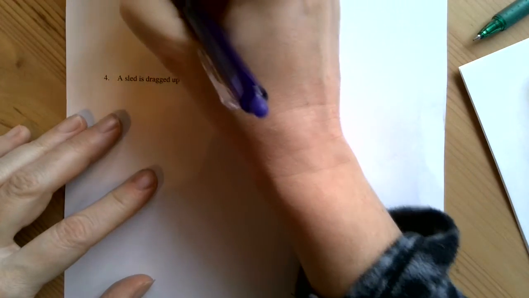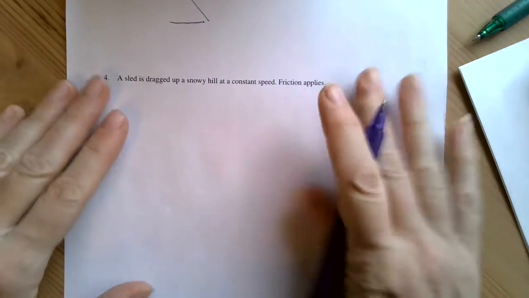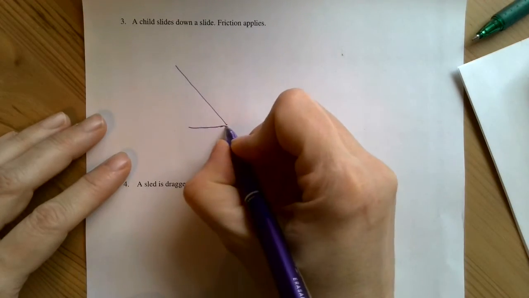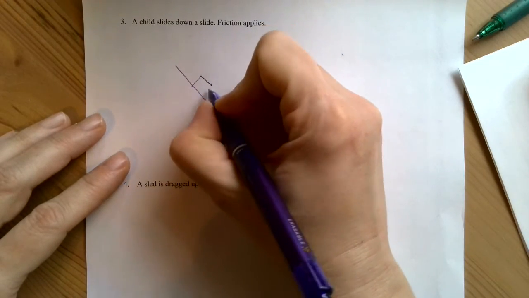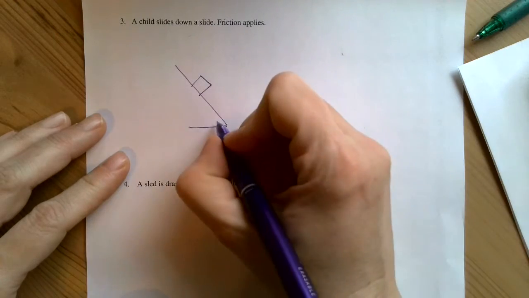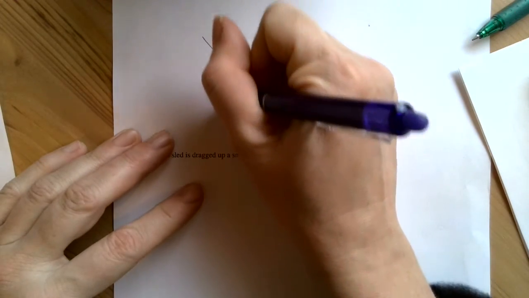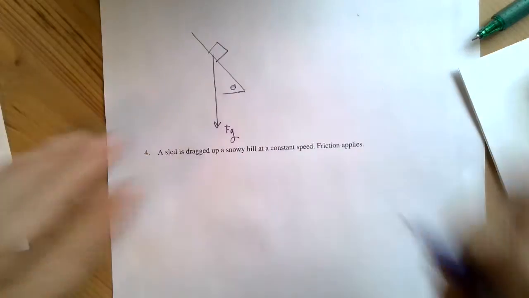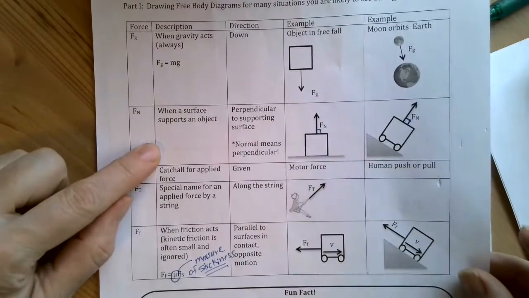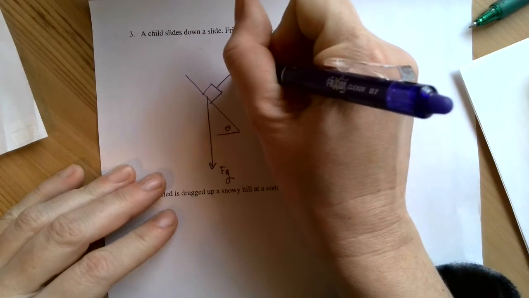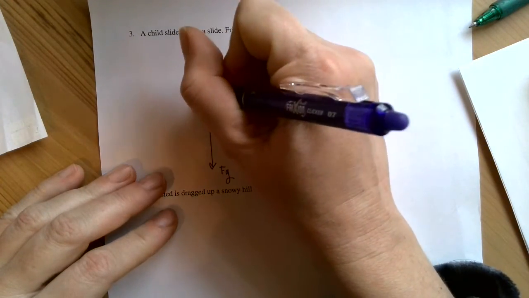Okay. All right. A child slides down a slide, friction applies. Okay, so this is the child on the slide. And let's see. Is there a weight force? Yes, there is. Here we go, straight down, nice and big. All right. Is there a normal force? Yes, because there's a surface supporting it. So I'm going to draw the normal force perpendicular to the surface.